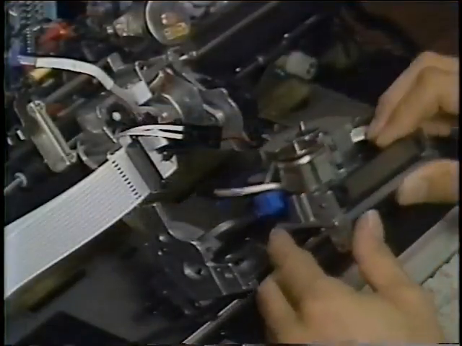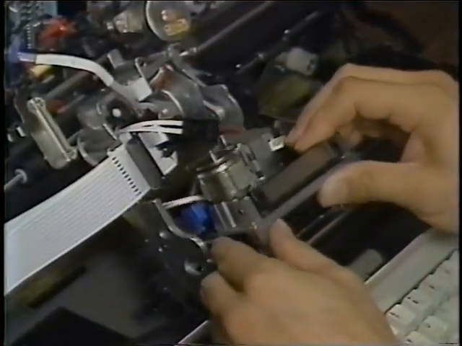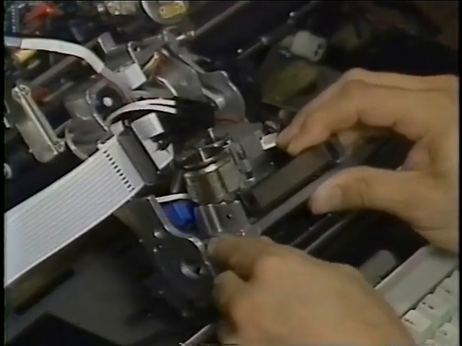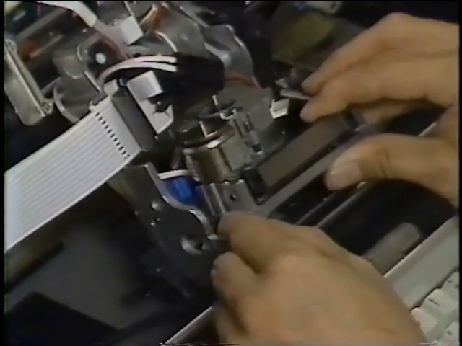To reinstall the selection plate trough, set it in the bottom of the carrier, being careful not to damage the flag.